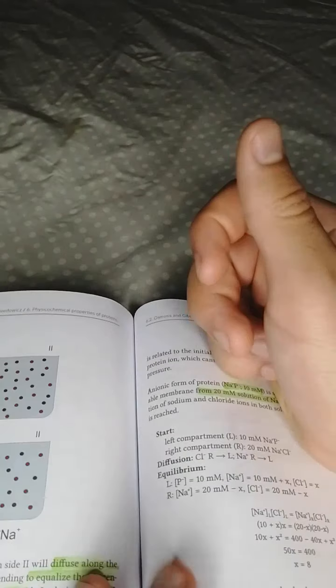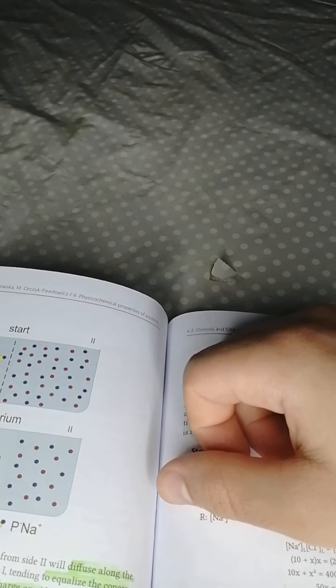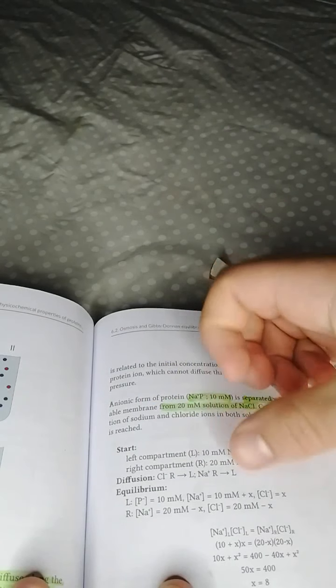Now for the sodium, this is where it gets tricky, because you have the sodium that's already bound to the protein, so that's 10 millimoles, plus the sodium that's going to diffuse following the diffusion of chloride ions. After the chloride ions diffuse, you're going to get the same amount of sodium ions diffusing across in order to balance out the charges. So you will have 10 millimoles plus x, x being the number of molecules of sodium that diffuse across, and what we're trying to find.